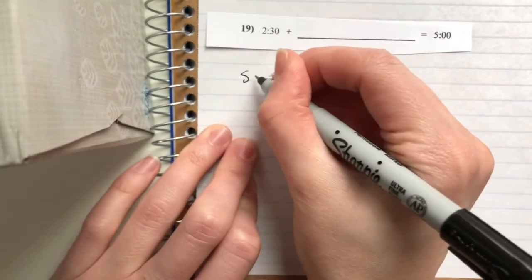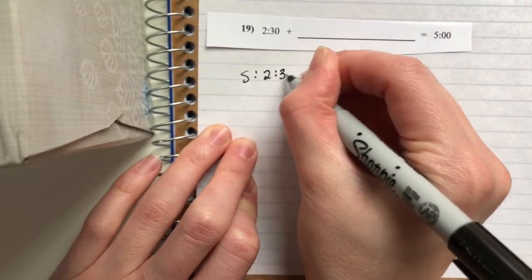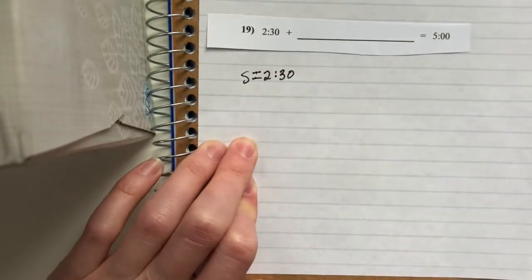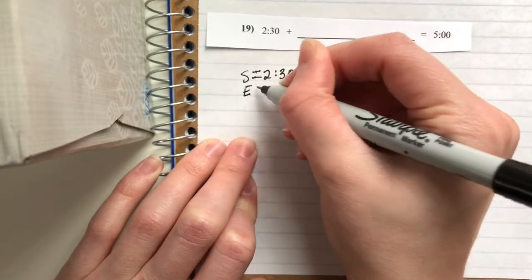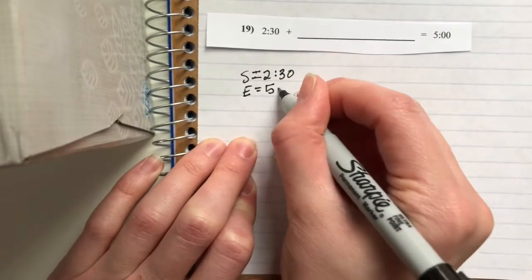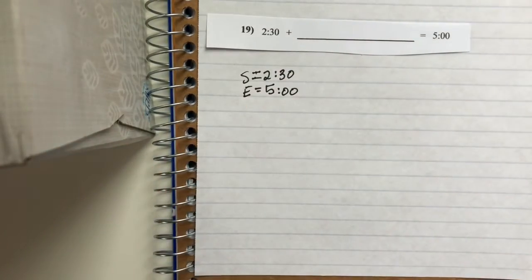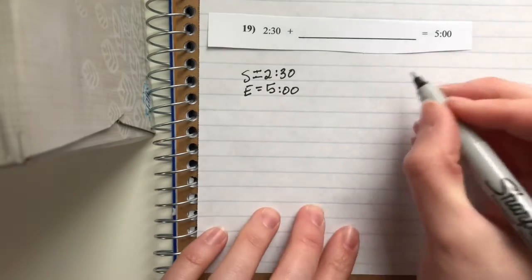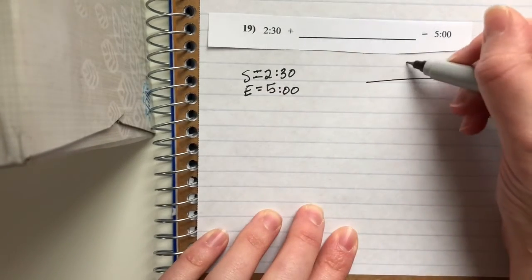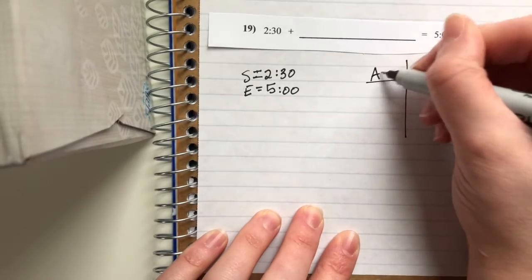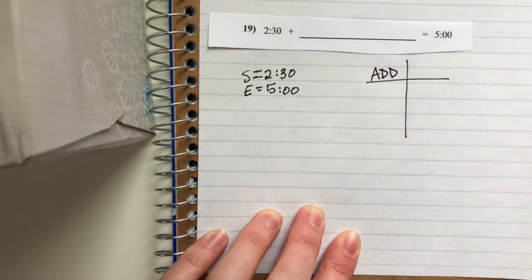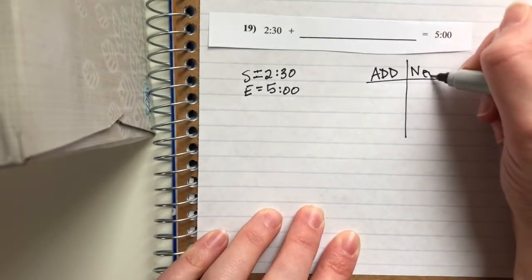Last example for today, so this one's kind of a fill in the blank. They give us our start time. I'll just write S for start is 2:30, D equals, and our end time is 5 o'clock. So again, you could use the timeline, you could use the T-chart. I'm just going to do T-chart because it doesn't take as much time to set up. We have our add side, we have our new time.